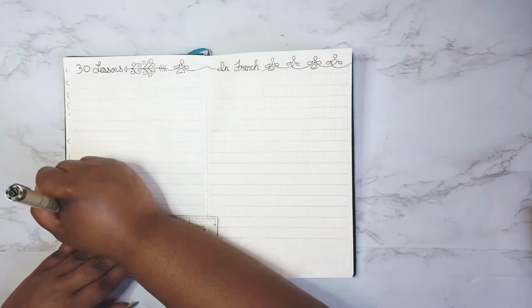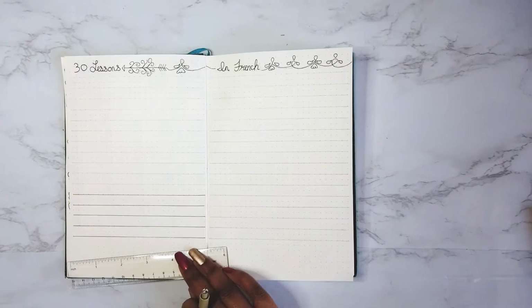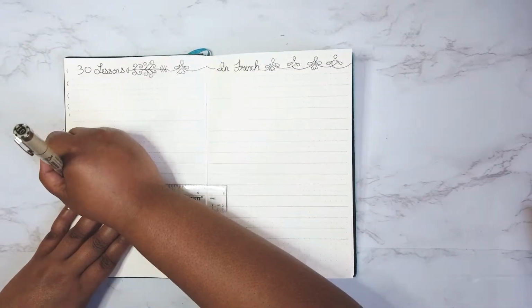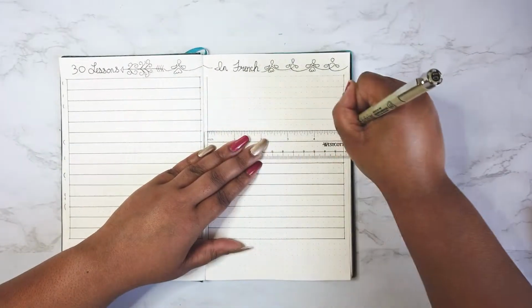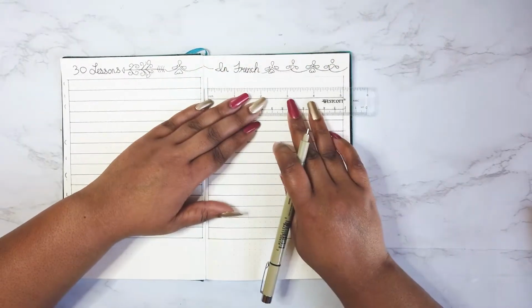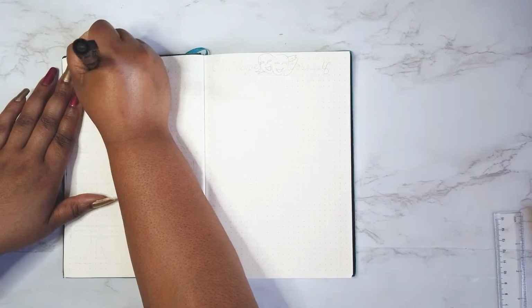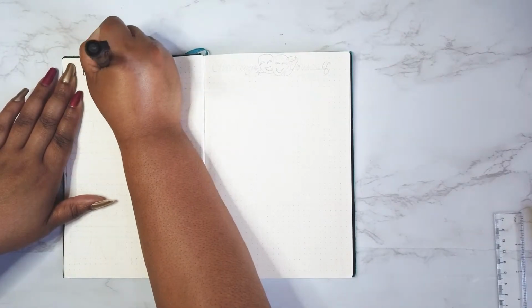And I'll have to definitely write really small because I have 2 lines per lesson, really. And then I left the bottom completely blank in case I needed more room. That's pretty much it for this. And then I added the scroll work at the top, a little bit of that French theater theme. And I'll definitely color it in later and you'll see it through the flip through.